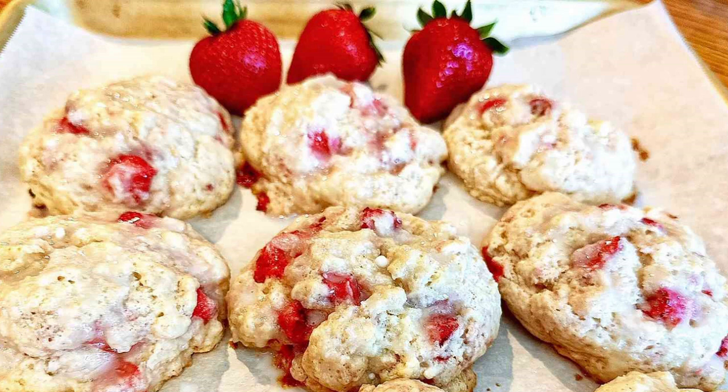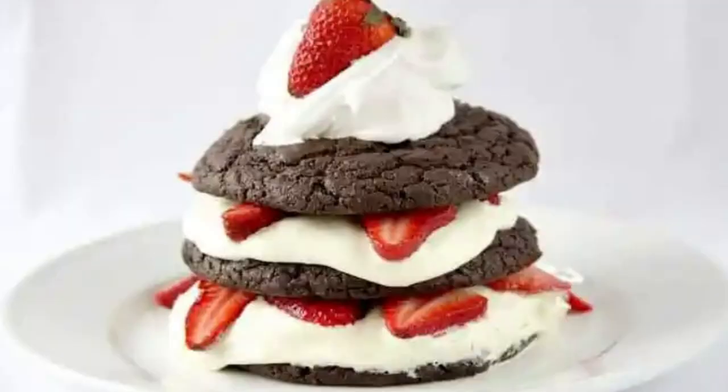The term short in baking refers to a crumbly texture, typically achieved by incorporating fat like butter or lard into the dough. Early shortcakes were more like a type of biscuit or scone.